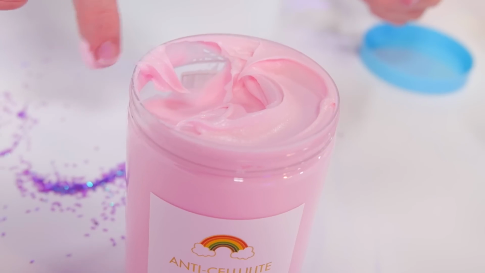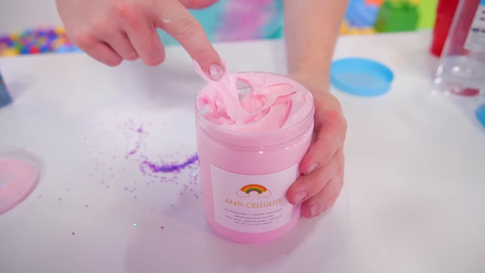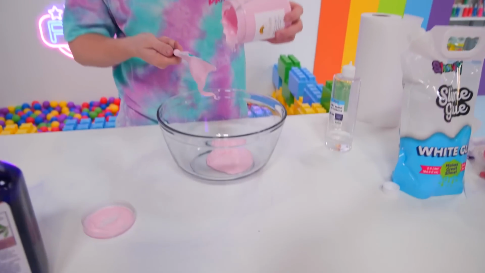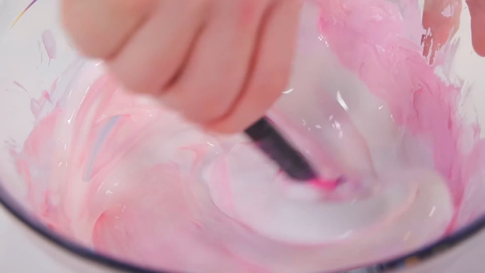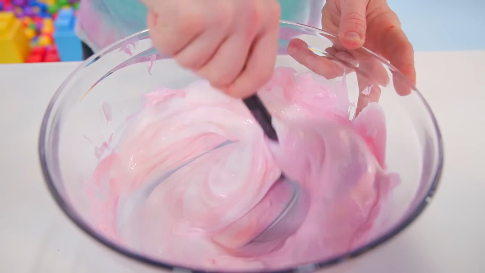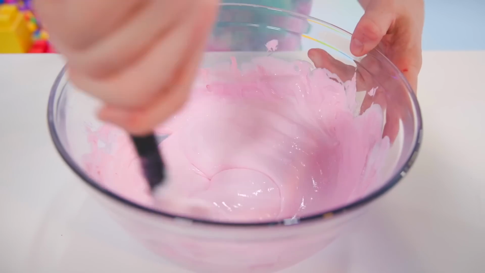Oh, this is already a really cool texture. I wonder what it's gonna be in slime. This is really nice. All right, just like last time, we're gonna add the entire bucket. Add the glue. This time we're gonna add a lot. And let's see if this mixes well. I feel like it will, because it's so goopy, and yes, it did. This actually looks really tasty.